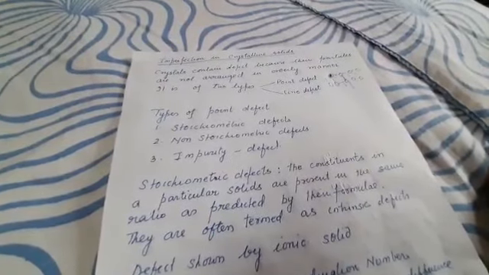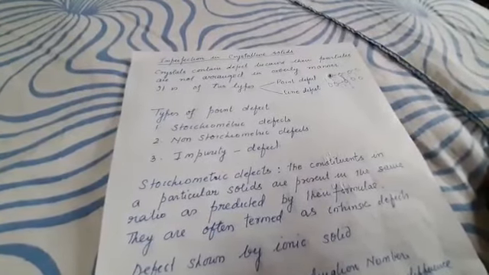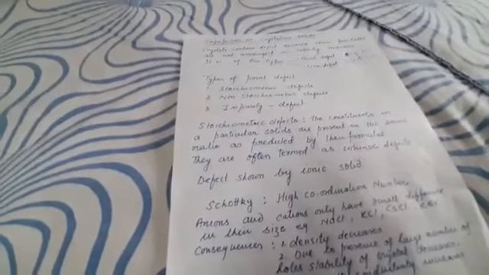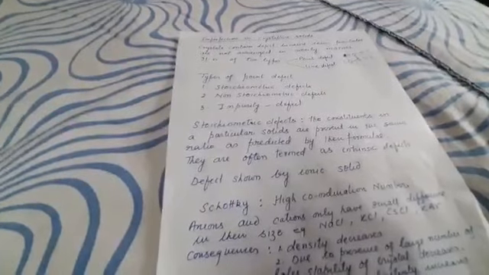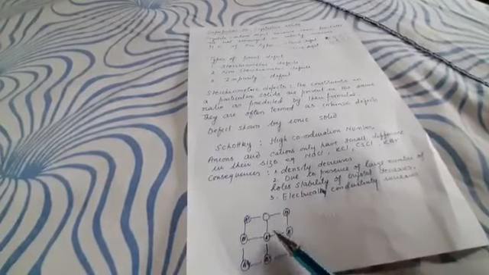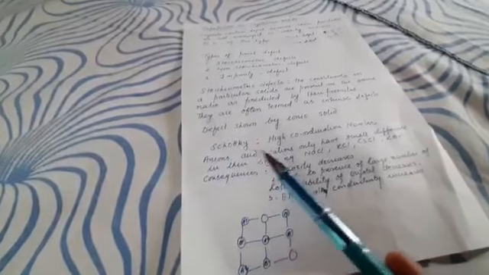And now, first of all, we'll study the defect in ionic solids, and that is Schottky defect. As the name indicates, Schottky means short. Short means some ions are leaving the crystal lattice. See, some ions have left the crystal lattice. Schottky means short. Now, when there is a short, naturally the density will decrease.